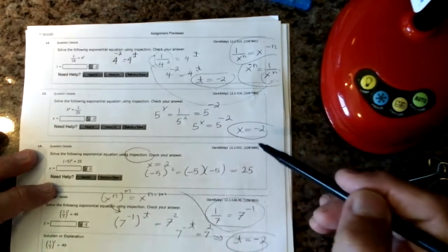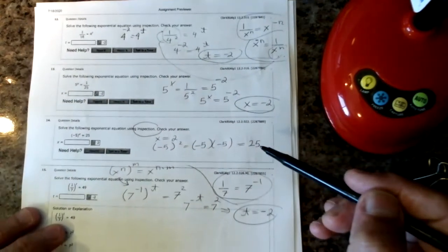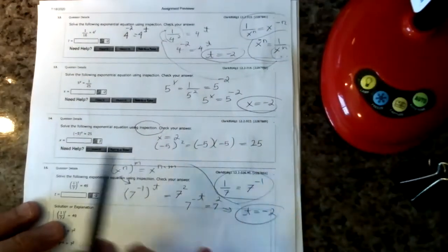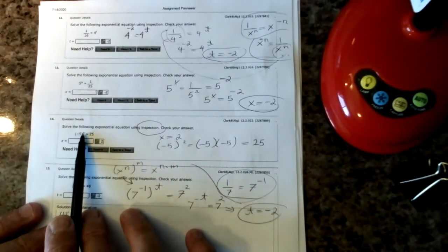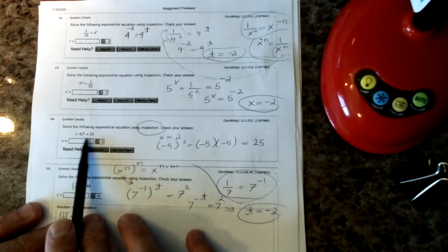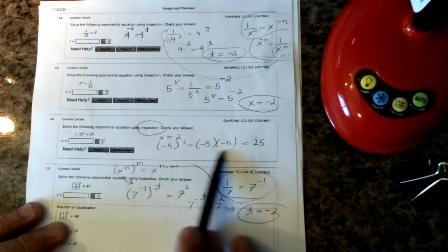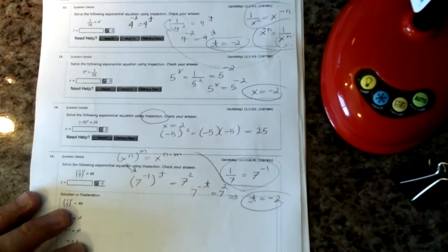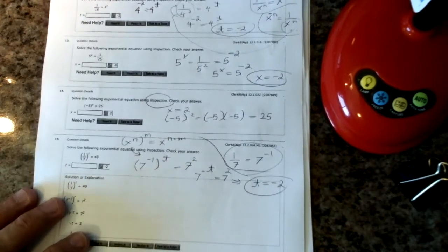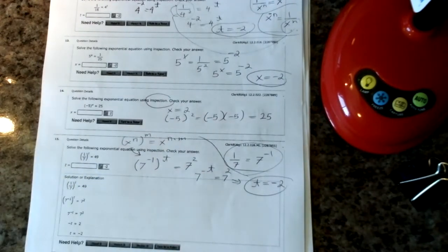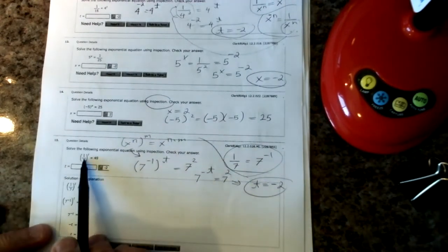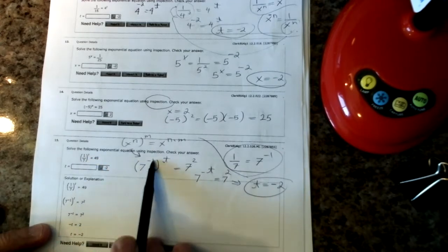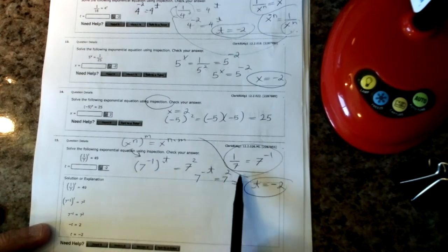Again, this one also is negative 2. What number shall I put here, that when I take 5 and raise it to that, it is 25? This one, 1 over 7. Remember, 1 over 7 is 7 to the power of negative 1. I show it here.